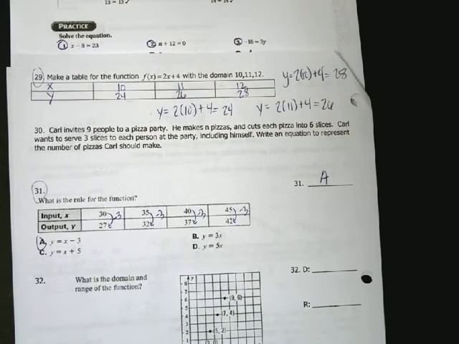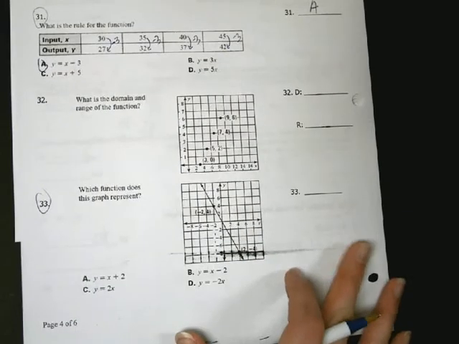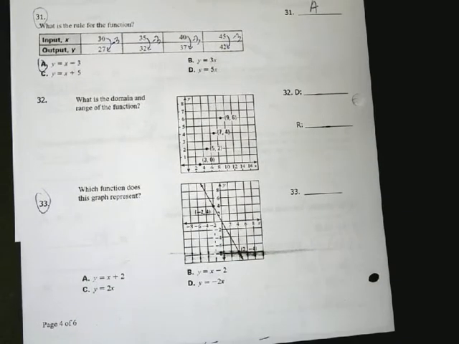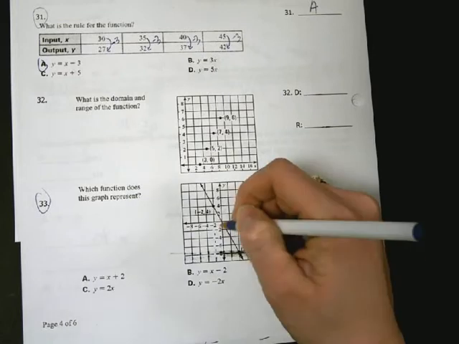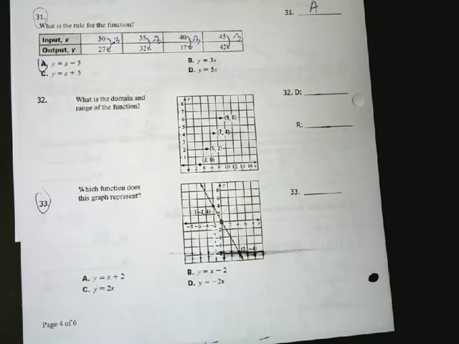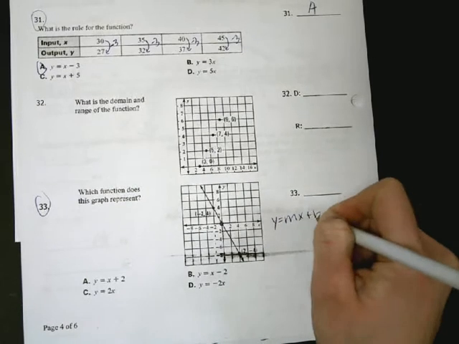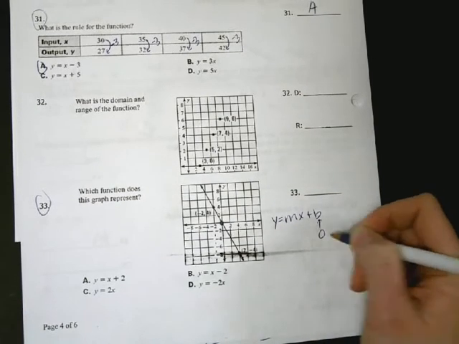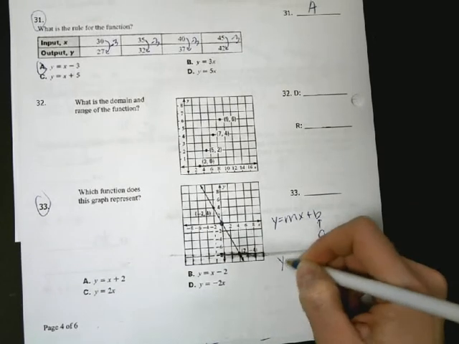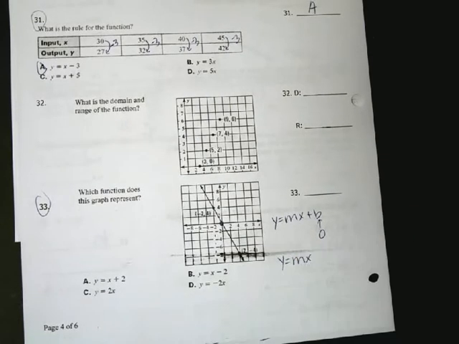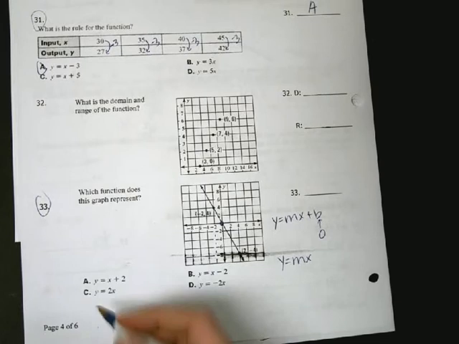Number 33. Now we're looking at functions on a graph. Which function does this graph represent? Well, the first thing I notice is it goes through the origin. And when you're talking about y equals mx plus b, that b is your y-intercept. So if this is 0, then I'm looking for an equation that looks like y equals mx. So I know it's not going to be a and it's not going to be b.